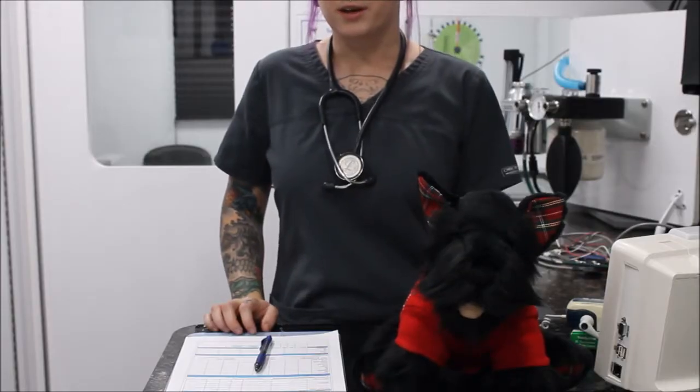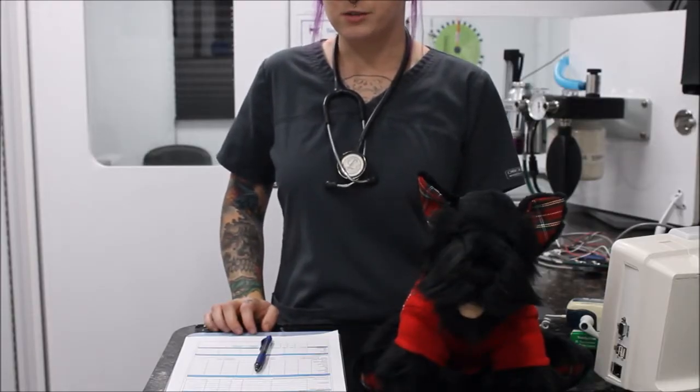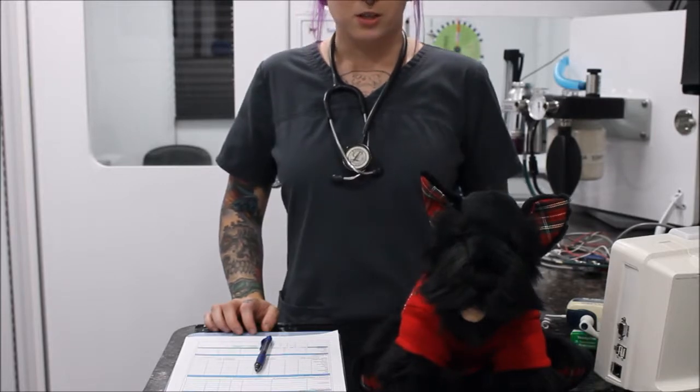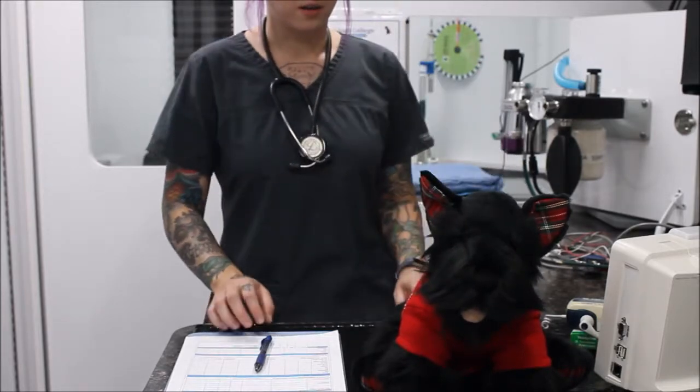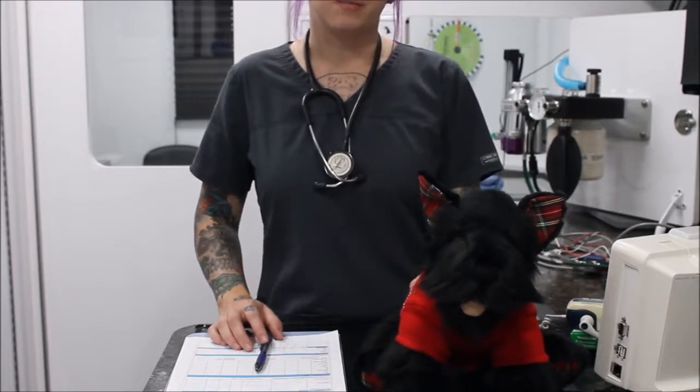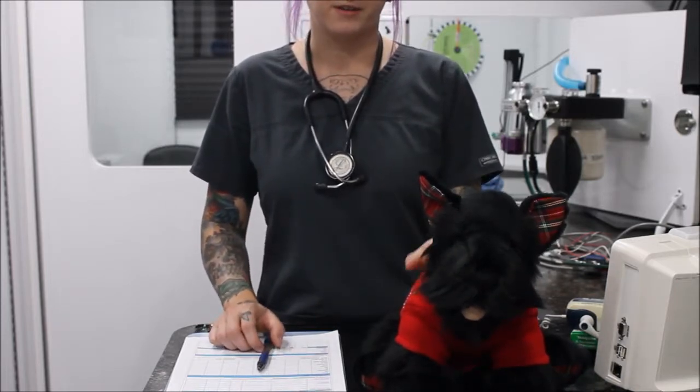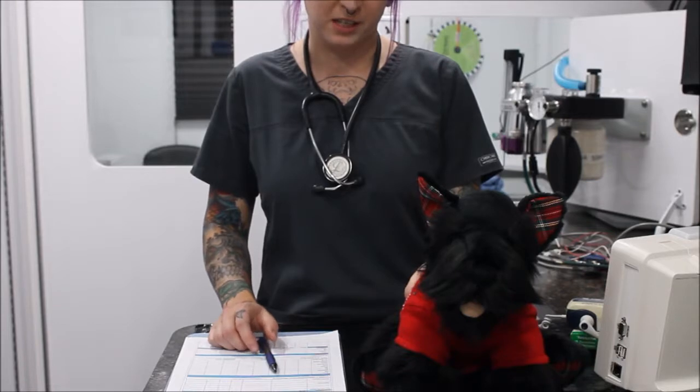So for this task, we're going to go over monitoring anesthesia using anesthetic charts. The first thing that I want to do while I am monitoring my patient is go ahead and determine the physiological status of my patient under anesthesia.